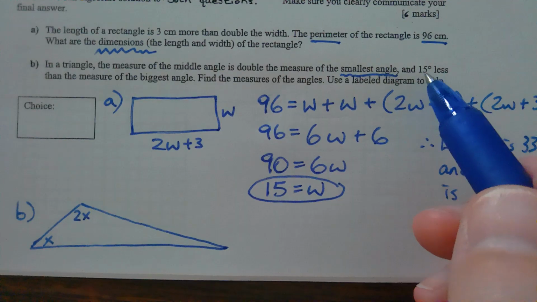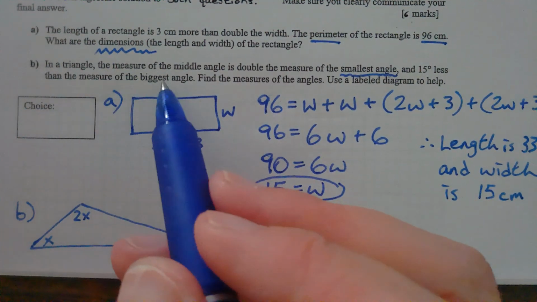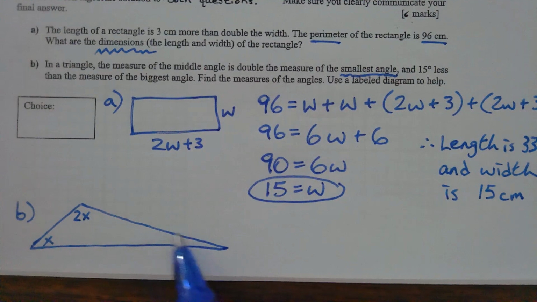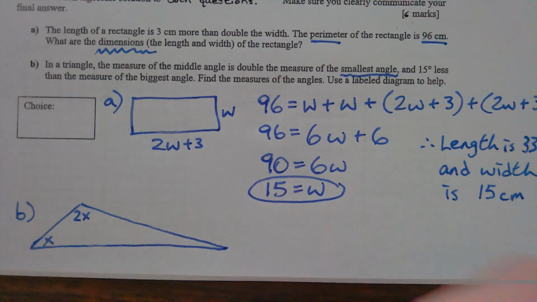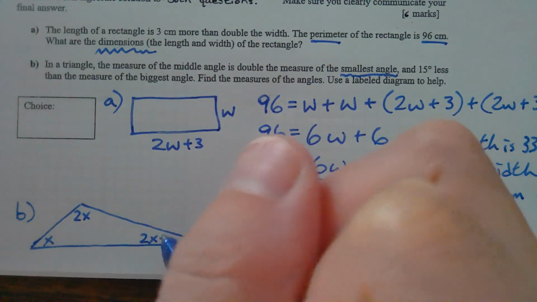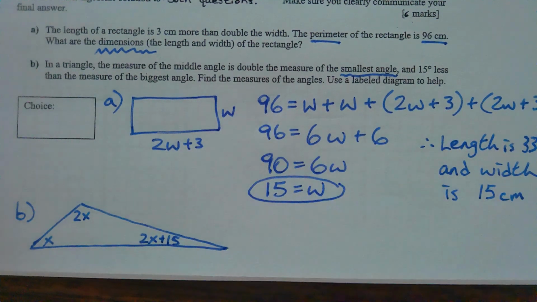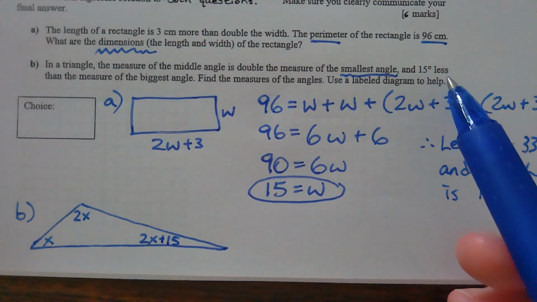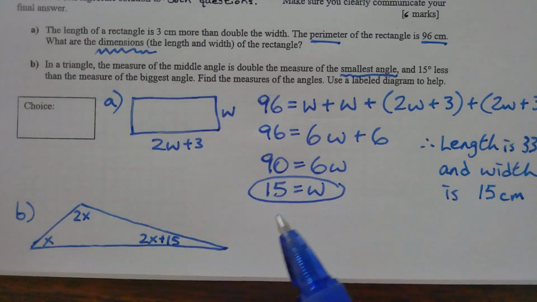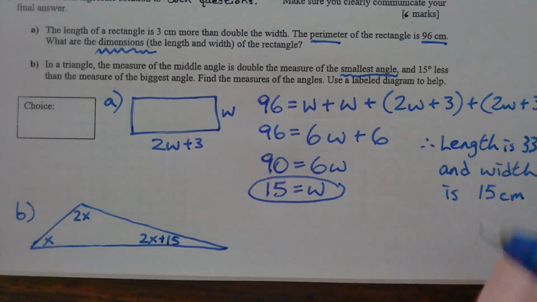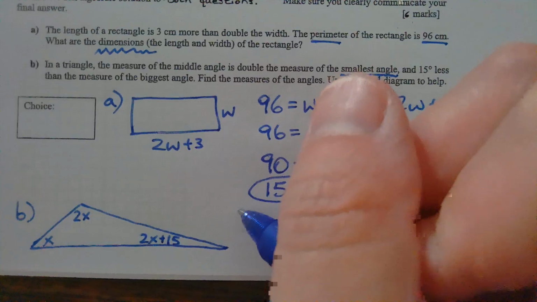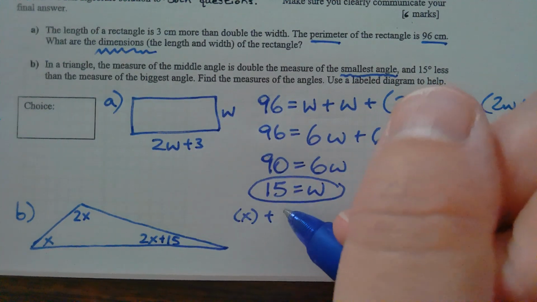And then the third angle is 15 less than the measure of the biggest angle. So what would your expression be for the third angle? Yenzi. 2x plus 15. Right. Okay, so this is a tricky question because you're thinking 15 less, you're thinking minus 15, but you need the measure of the biggest angle, so then that's why it's 2x plus 15. Okay, and so what's the connection between these three? What's the connection between them?